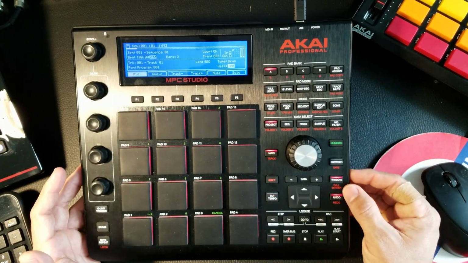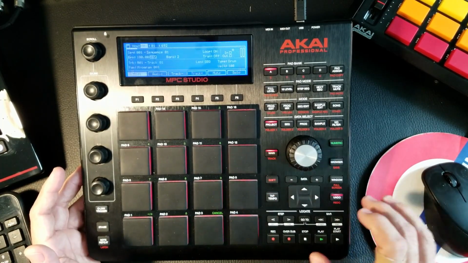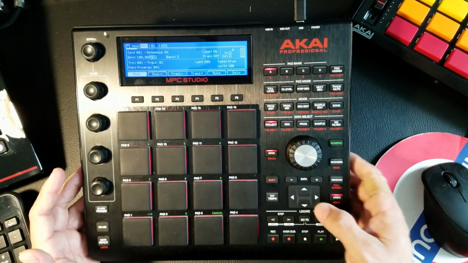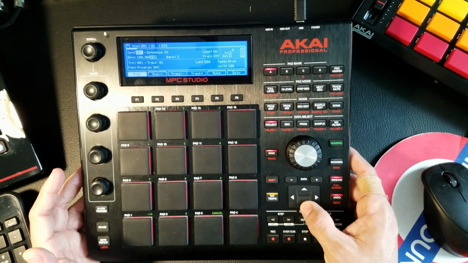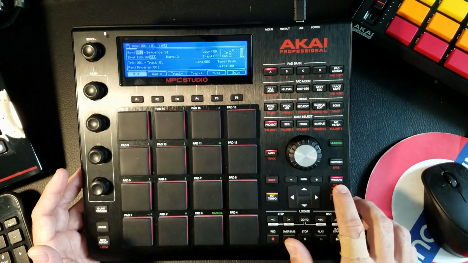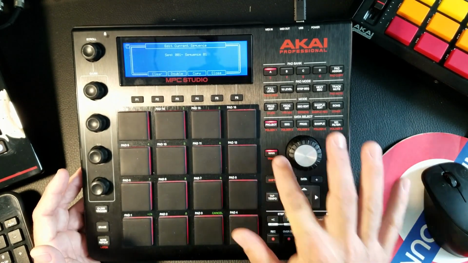And then over here we have our window button. Now when this is illuminated, that means that whatever you have selected has another window or something else that you can see. See, right now I moved it to the sequence and it turned on. That means if I click it, it's going to give me an option for that.